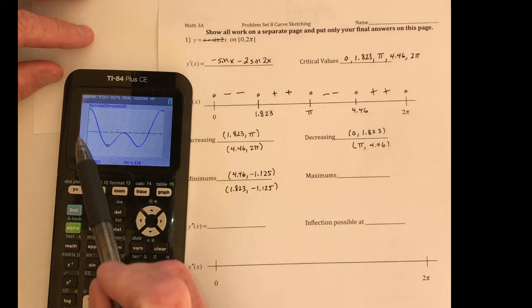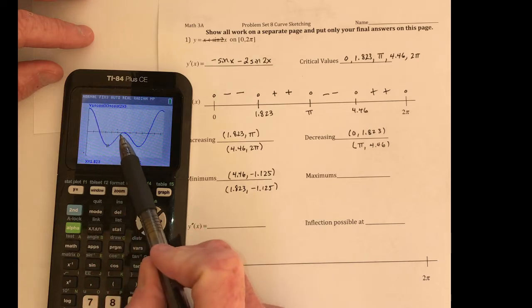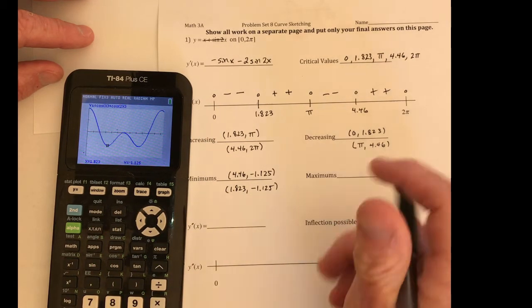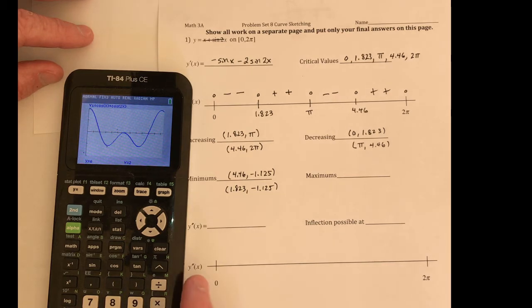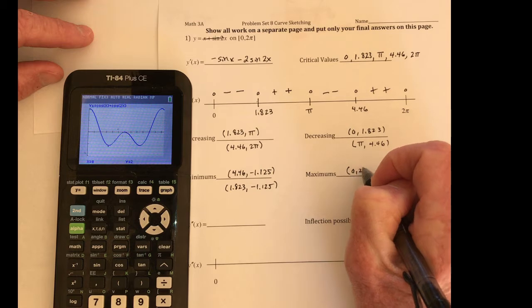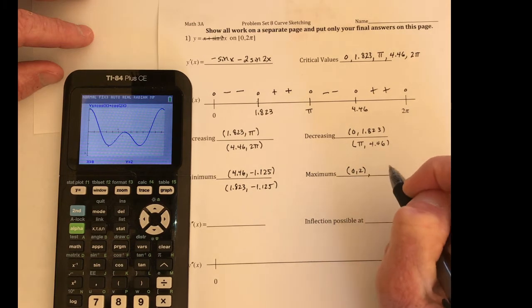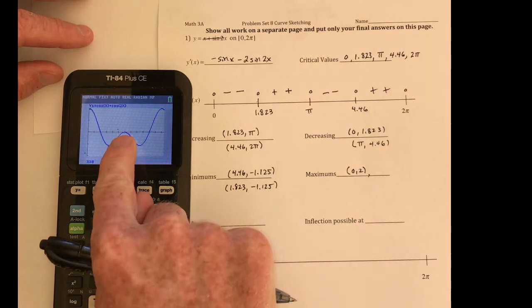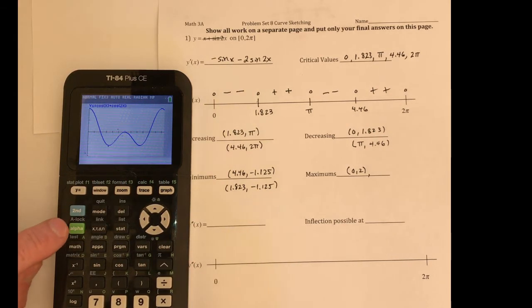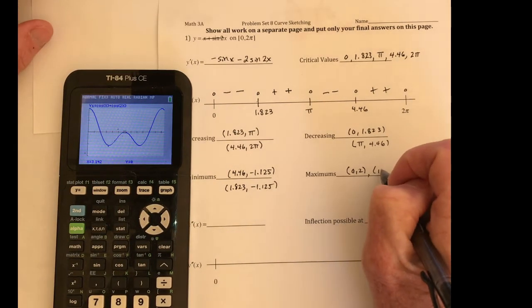And then for maximums, there's 1, 2, 3. So one of them is when you plug in 0, it equals a 2. And then another one would be this right here, and that's going to be pi comma 0.